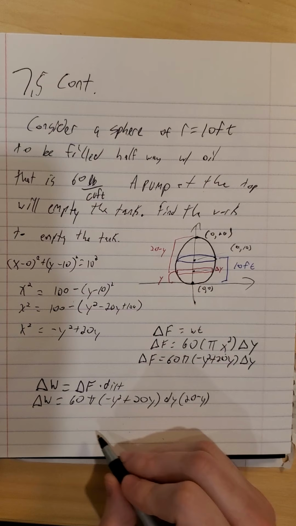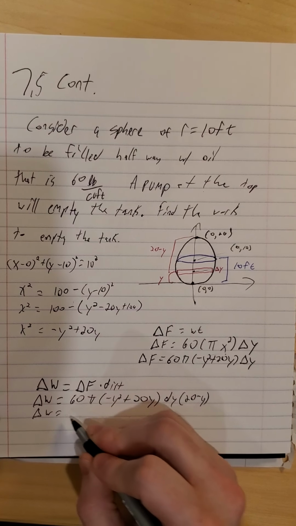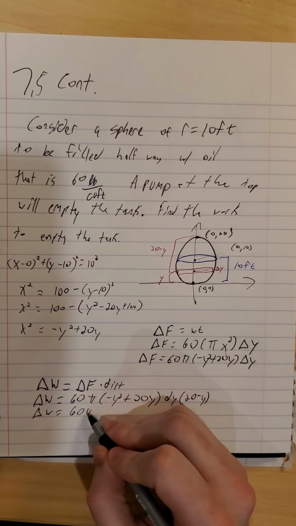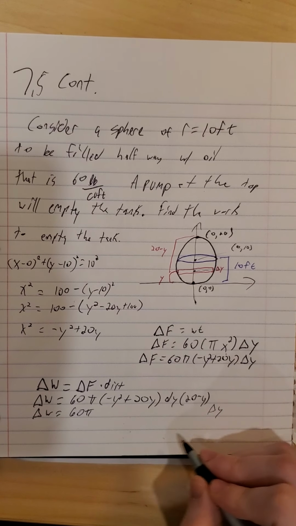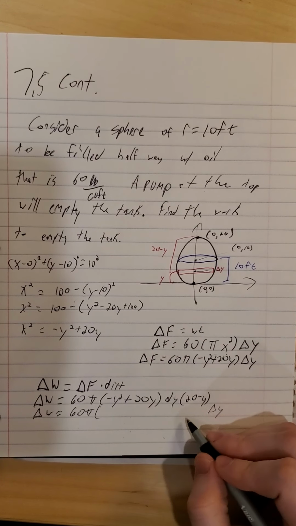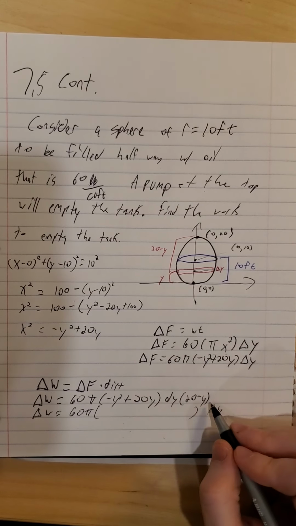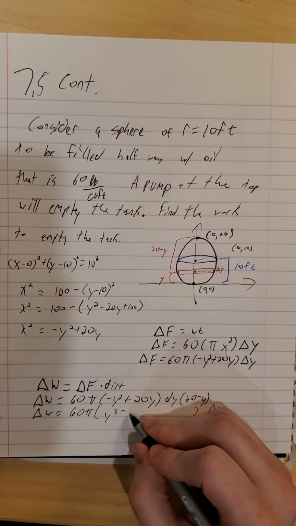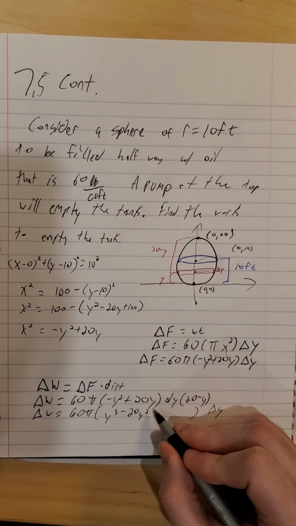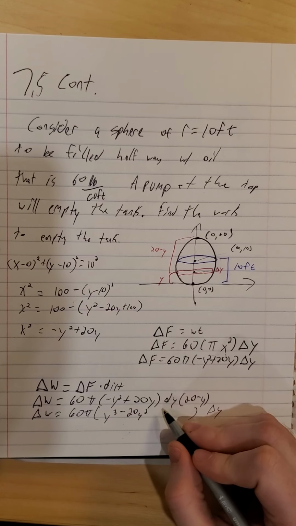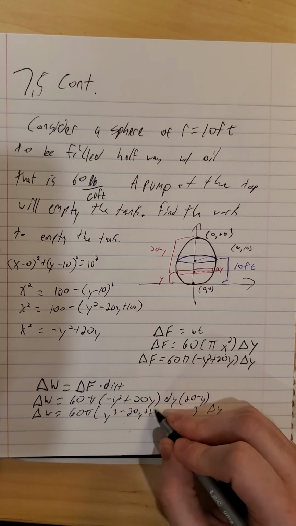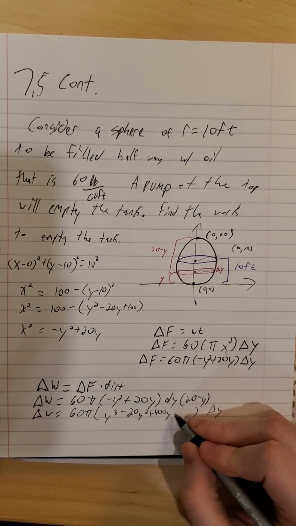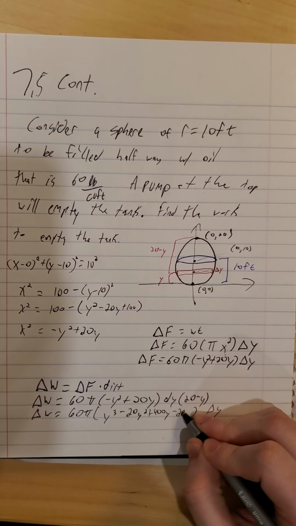So then a little bit of multiplying out, change in work. I'll hang on to that 60 pi at the front. We'll put our delta y or dy at the back, and we'll go ahead and multiply this stuff out. So the opposite of y squared times the opposite of y is y cubed. The opposite of y squared times 20 is minus 20y squared. 20y times 20 is plus 400y, and 20y times the opposite of y is minus 20y squared.